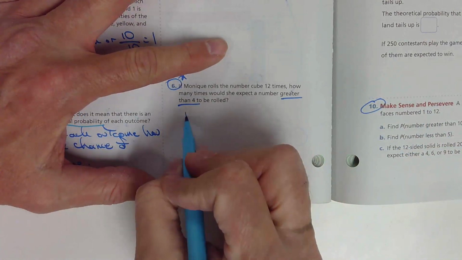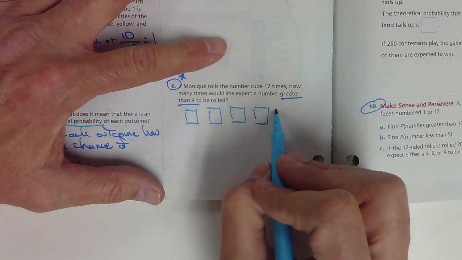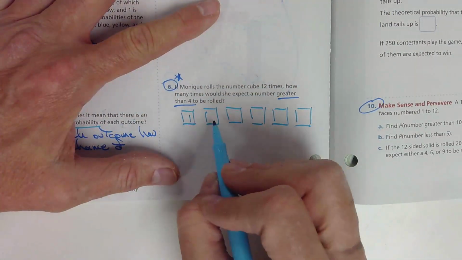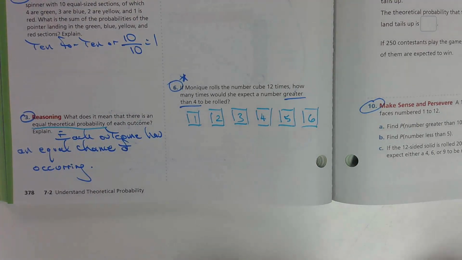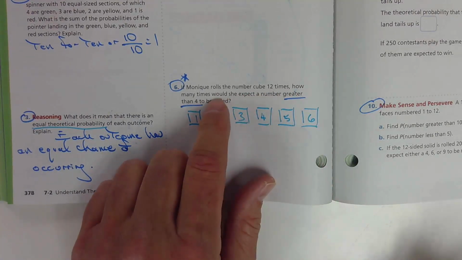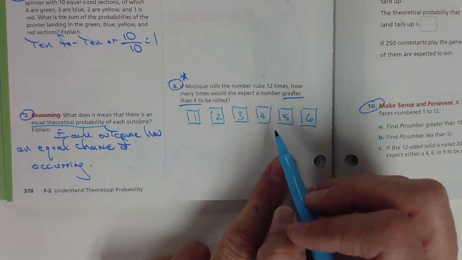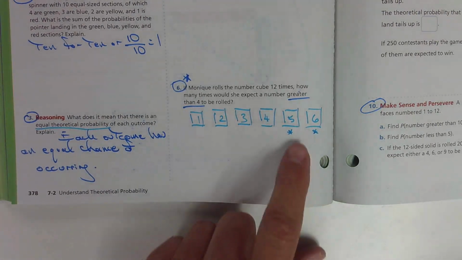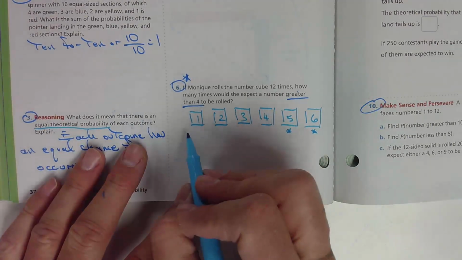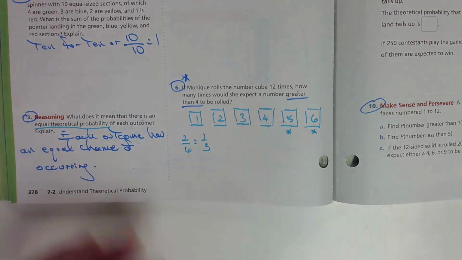Well, so remember, I'm just going to draw 6 squares. Each one represents one of the sides of the dice. And so it's 1, 2, 3, 4, 5, 6. Those are the 6 sides of that die that she's rolling. And it says, how many times would she expect a number greater than 4 to be rolled? Well, that limits us to what? 5 and 6. All right, so that is 2 out of 6, right? What is 2 out of 6 reduced down to? 1/3, okay. How many times is she rolling it?